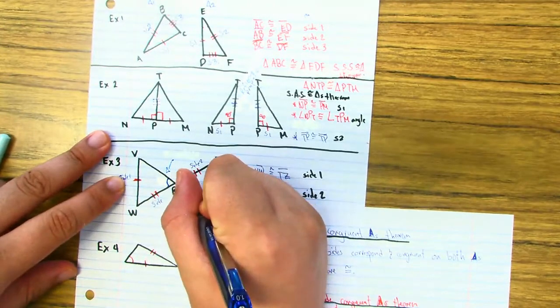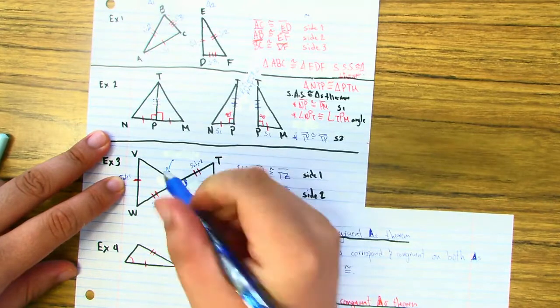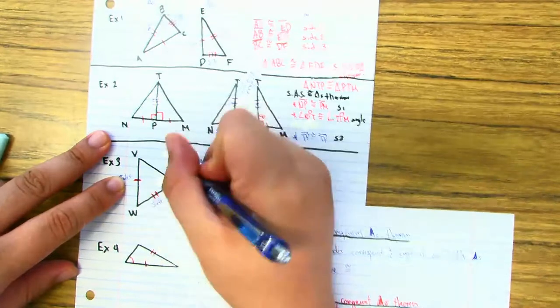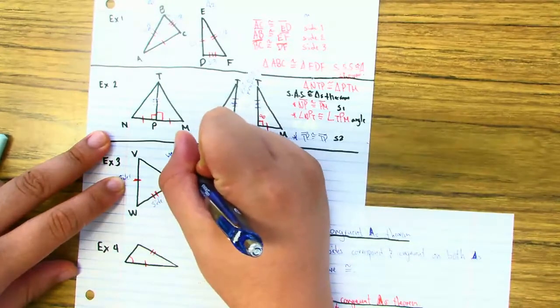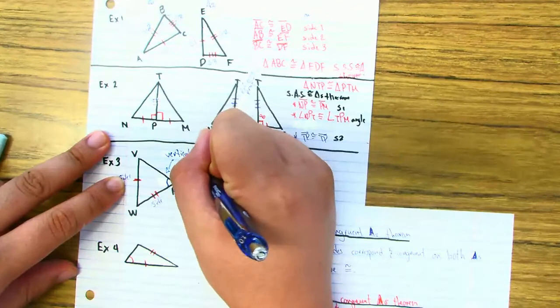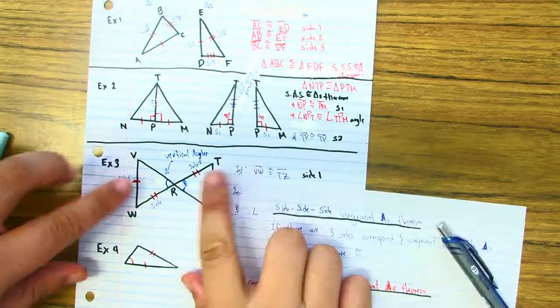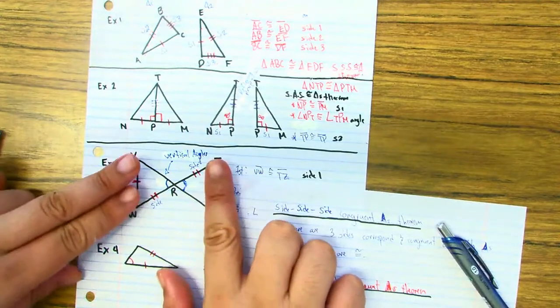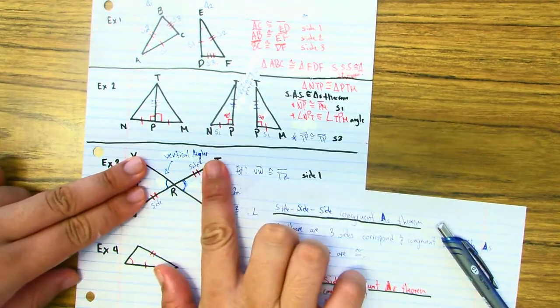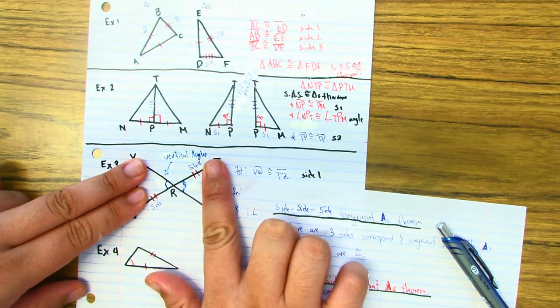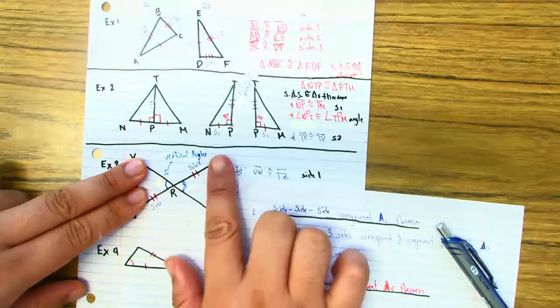Here, I made a conclusion on this information, and I can prove it. Why? Because these are vertical angles. What does vertical angles mean again? Here you see 2 triangles, but if you take out this part of the triangle, what do you see? You see 2 lines intersecting each other, right? Whenever you see 2 lines intersecting each other, you can state that the opposite angles are congruent.